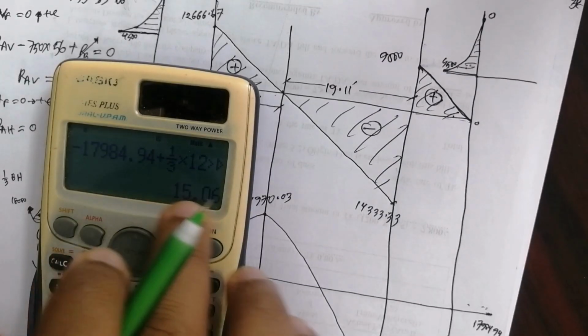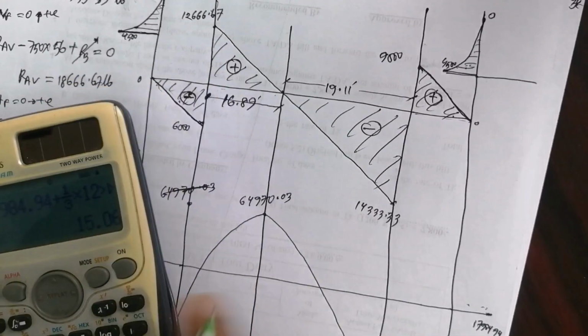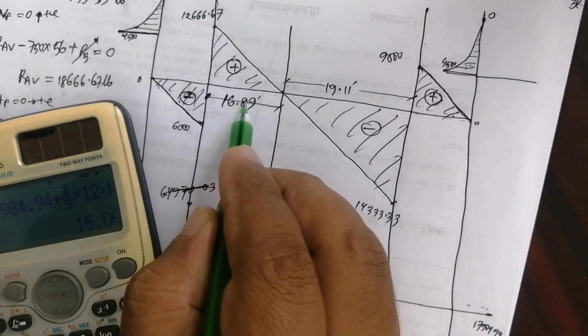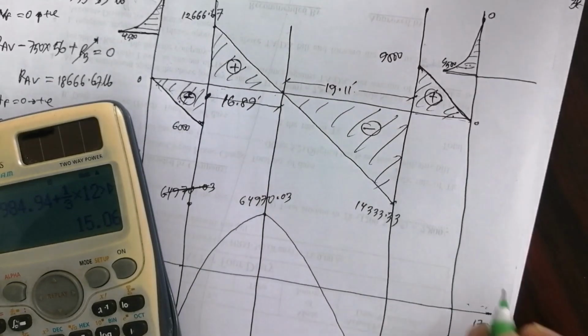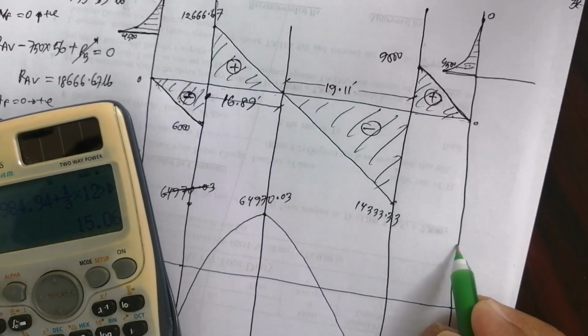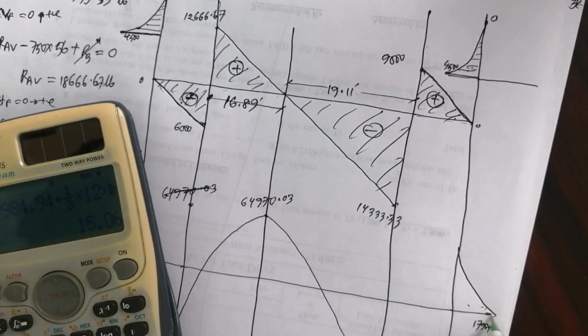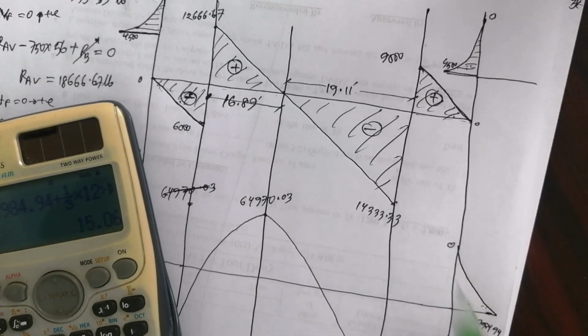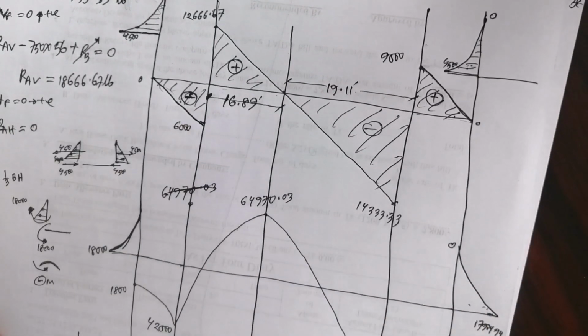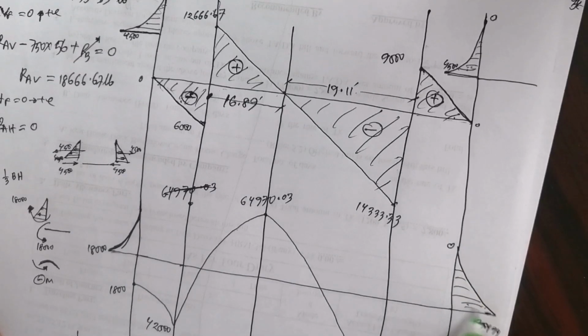This is some difference, because of this fraction and this distance, so we take it as 0. So this diagram should be like this.